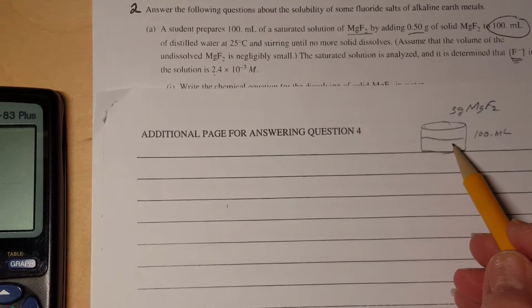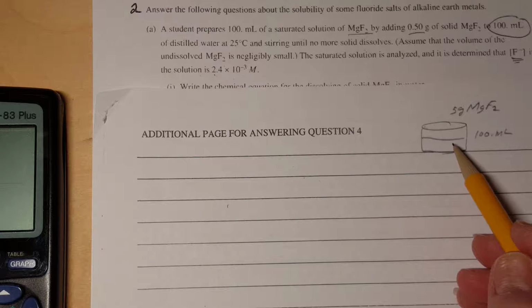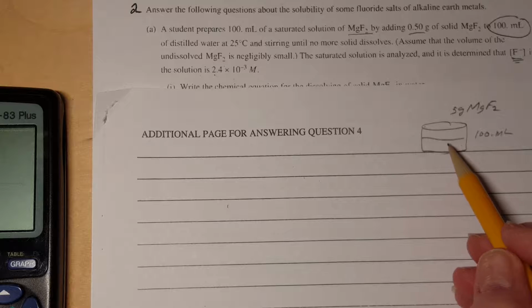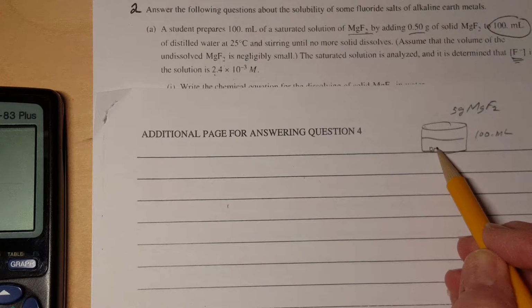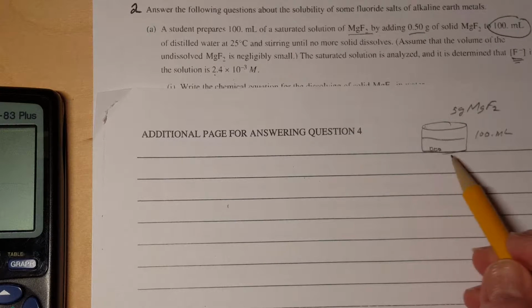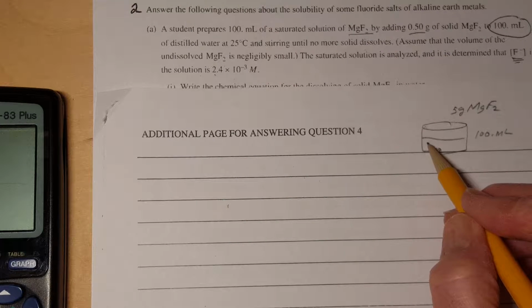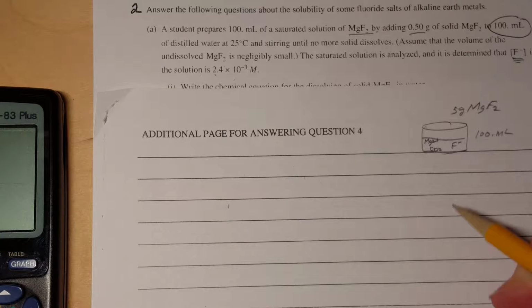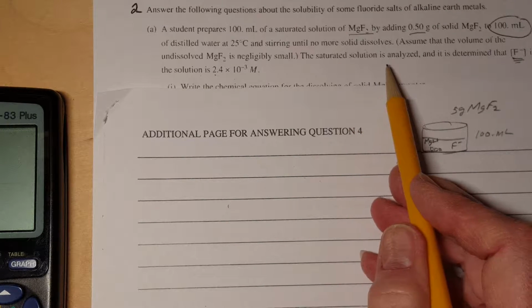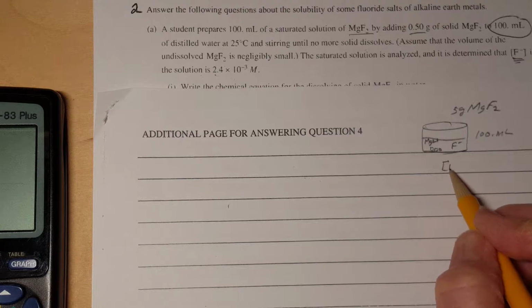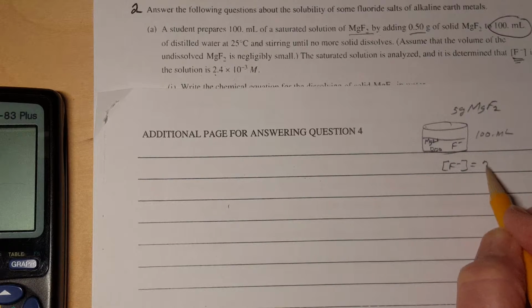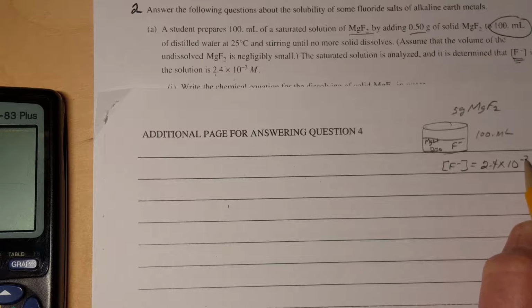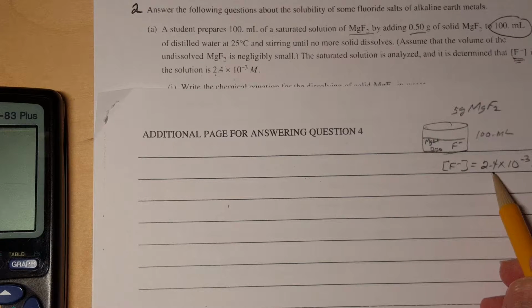Assume that the volume of the undissolved MgF2 is negligibly small. So we're being told that there's some undissolved MgF2 down here, but it's not contributing to the volume. And so what we have in here is some dissolved Mg2+ and some dissolved F- ions. The saturated solution is analyzed, and it's found that the concentration of the F- is 2.4 times 10 to the minus 3 molar. So that's telling me that we have an equilibrium solution going on here.